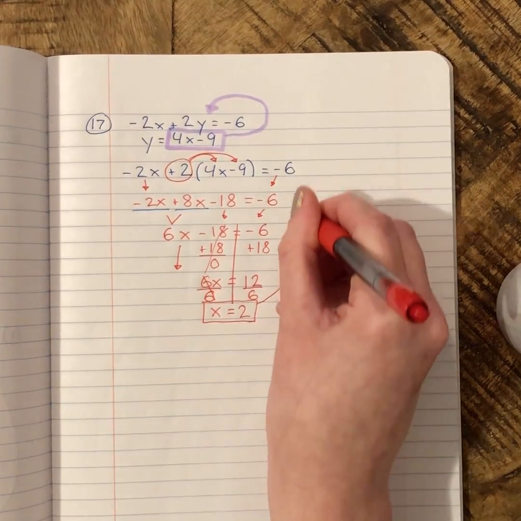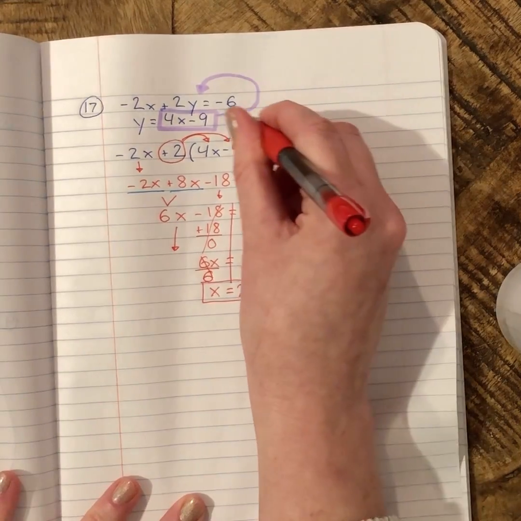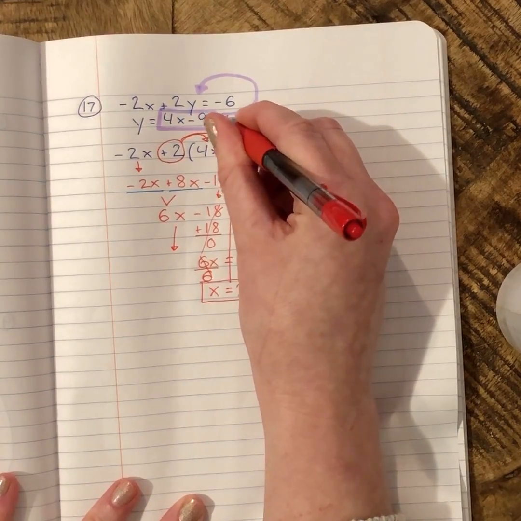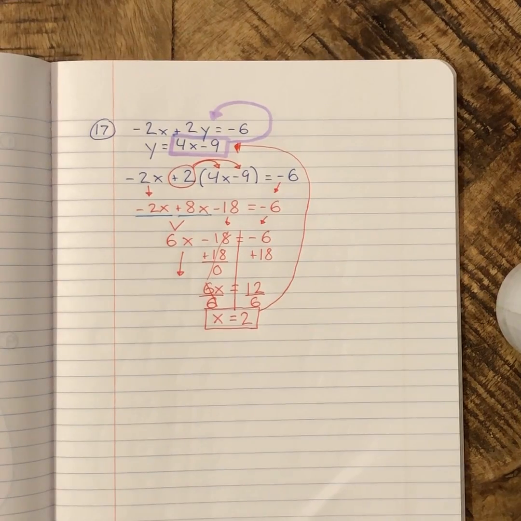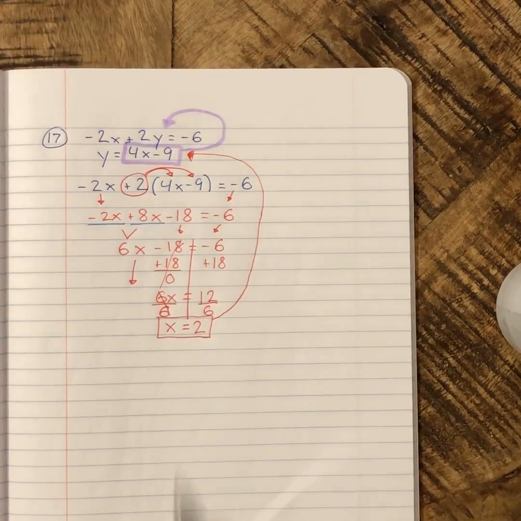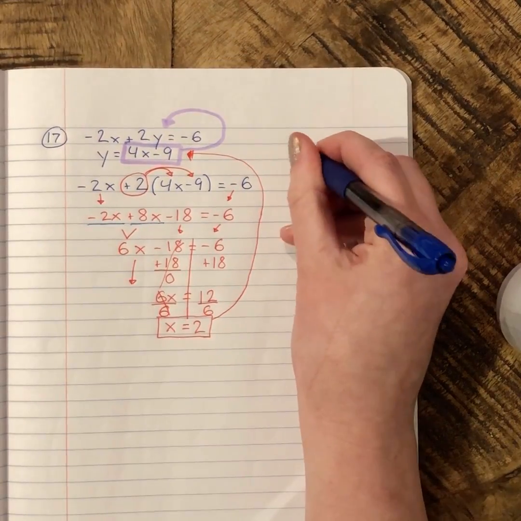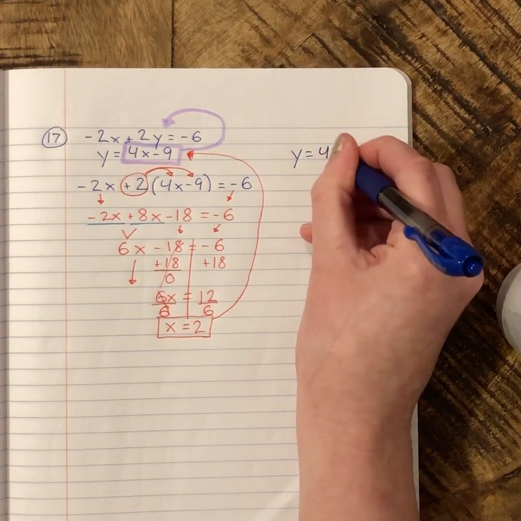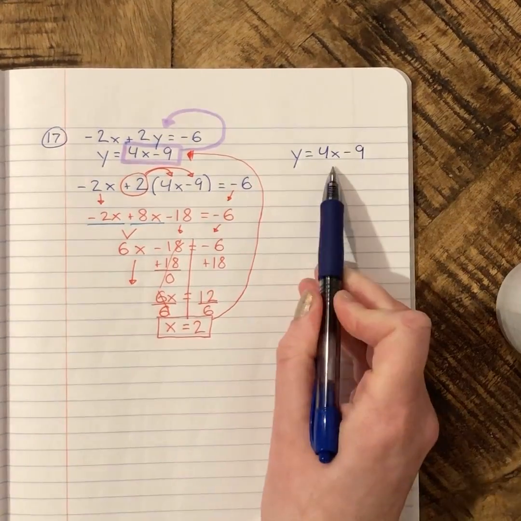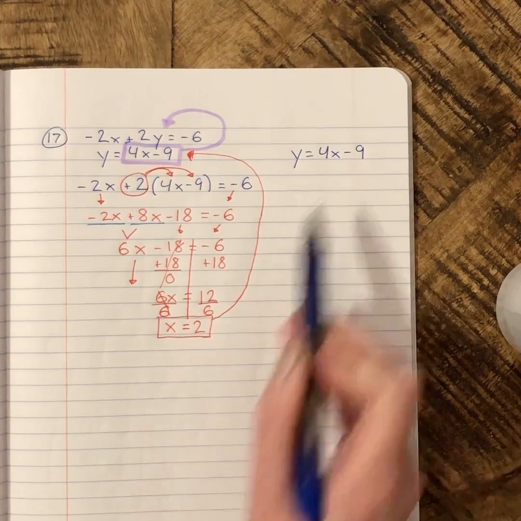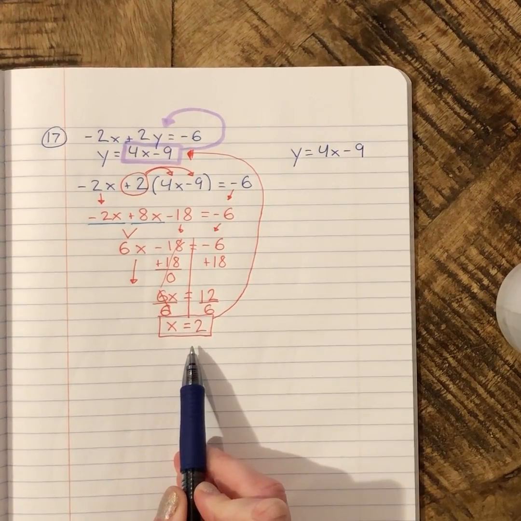So I know that x equals 2. I can take it and I can plug it in to my second equation to solve for y. I have that y equals 4x minus 9. But now every time I see x, I'm going to plug in what x equals, which is positive 2.